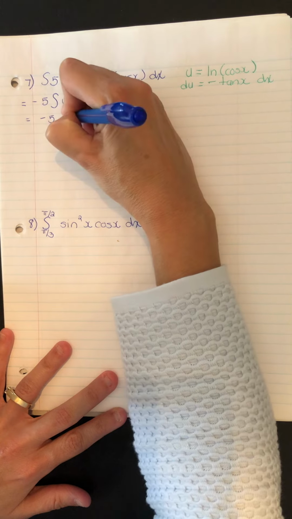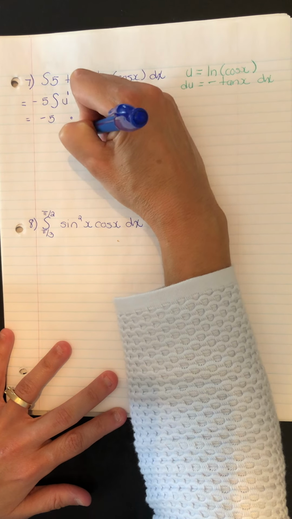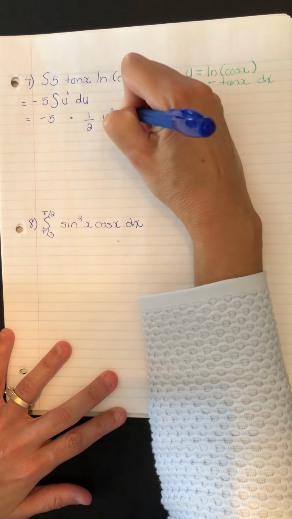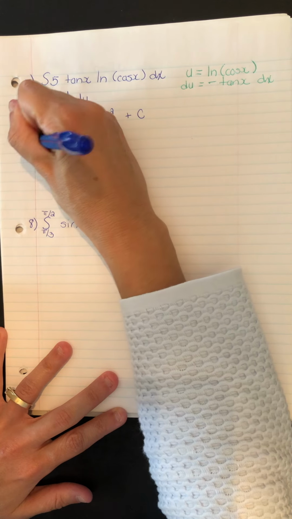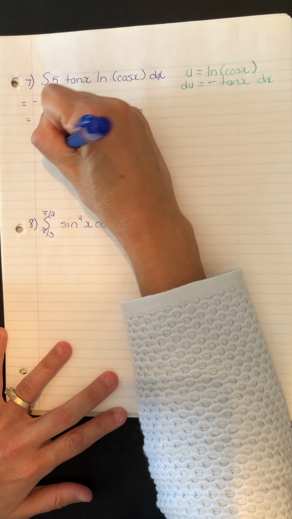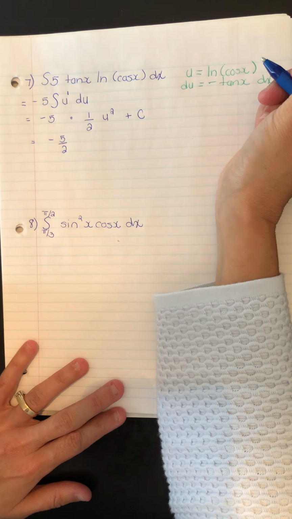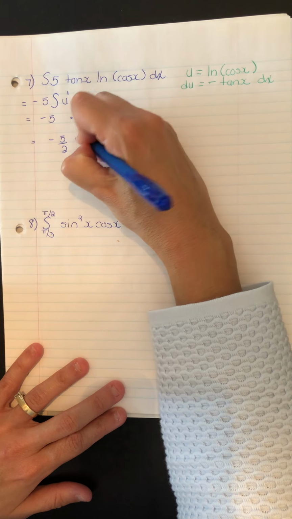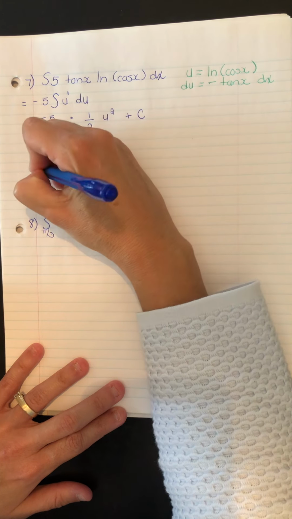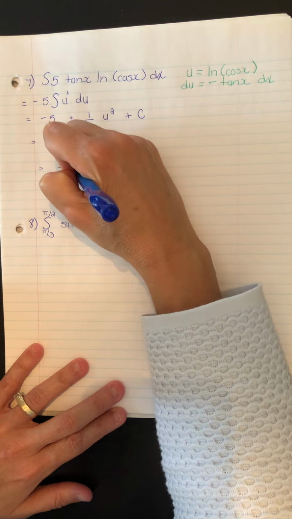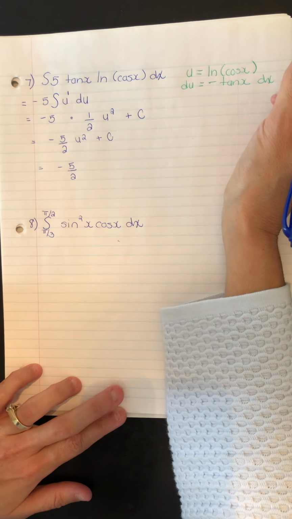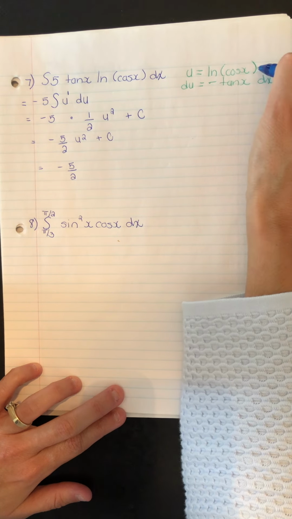So we have negative 5 times 1/2 u squared plus c, which is negative 5/2 of u squared plus c. And finally, don't leave u in your answer. Replace u with this.